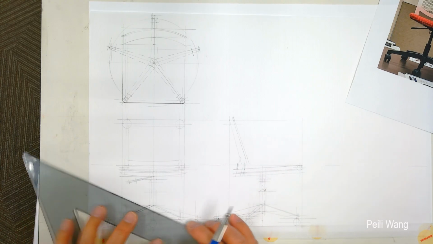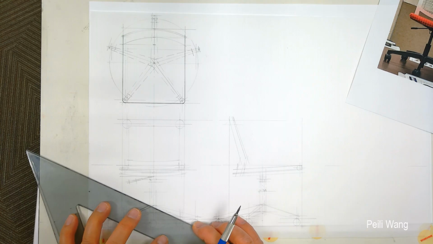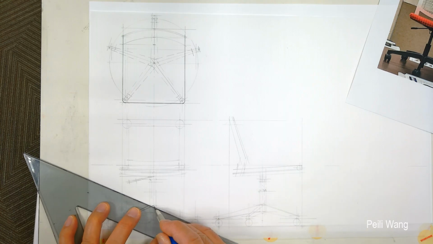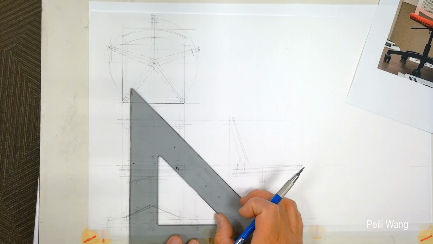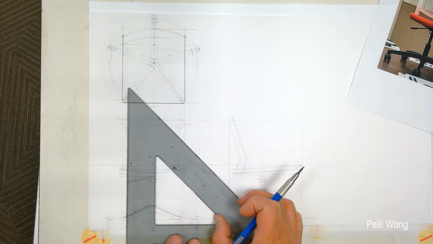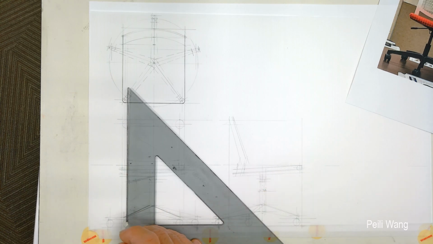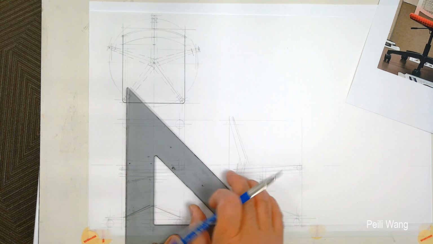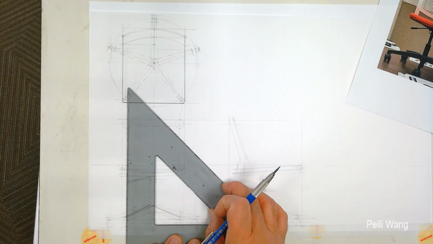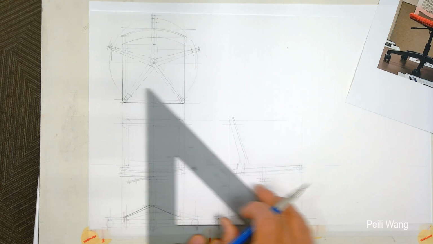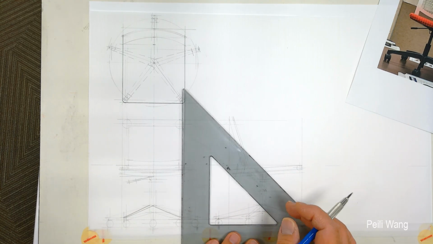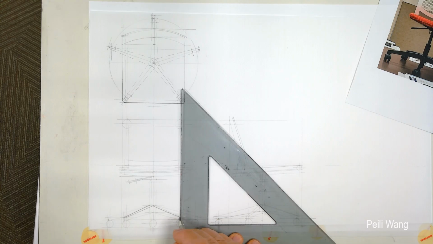Border line. Take a look at. Then vertical. Here.